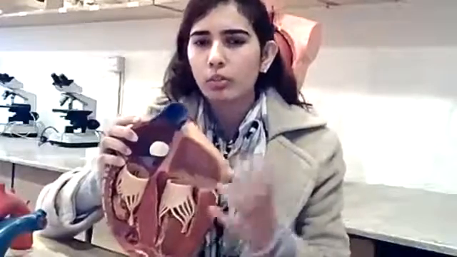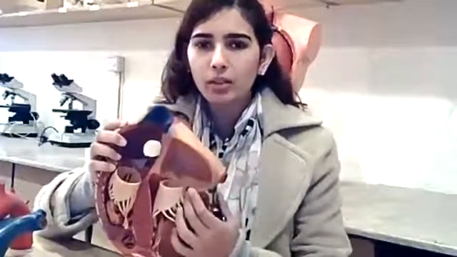Then we will see in this model some valvular structures which are not so much illustrated, but as we know the right side contains a tricuspid valve and the left side contains a bicuspid valve that actually act as a gateway like this. If the blood is coming from the atria to the ventricle, they will open and they will shut down once the blood has been given away.